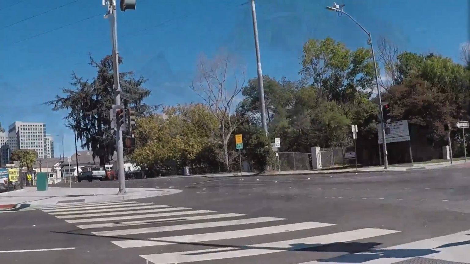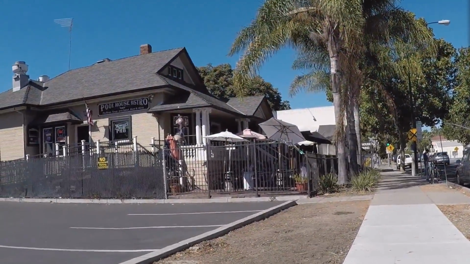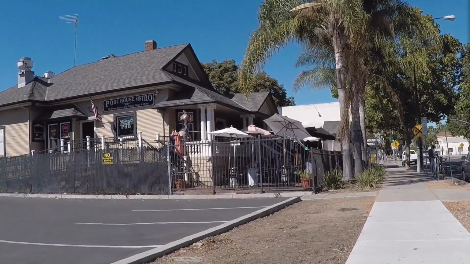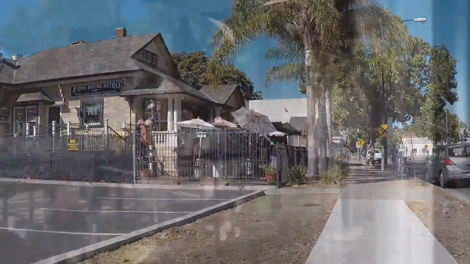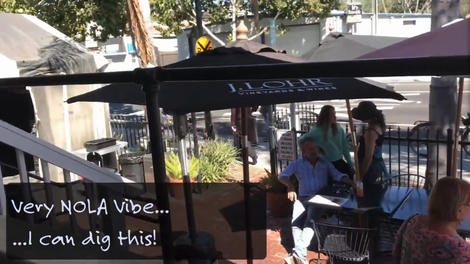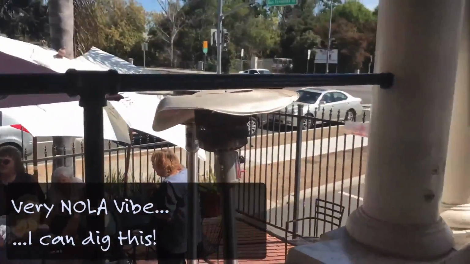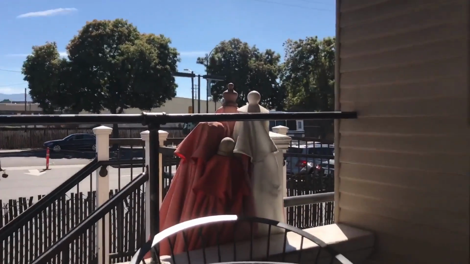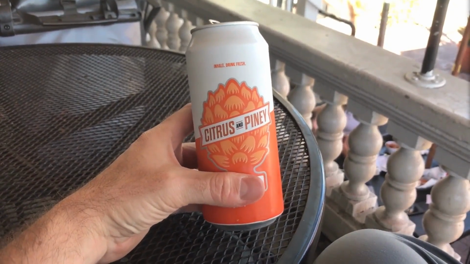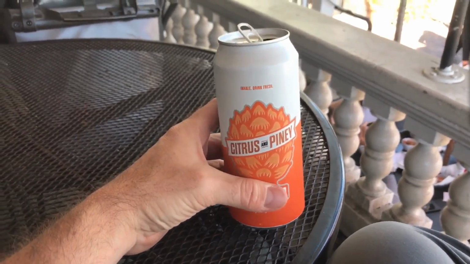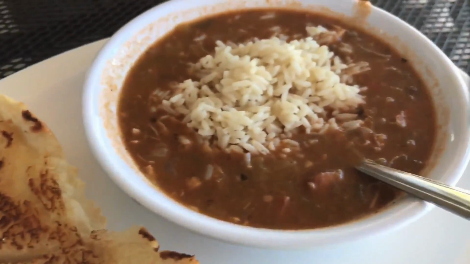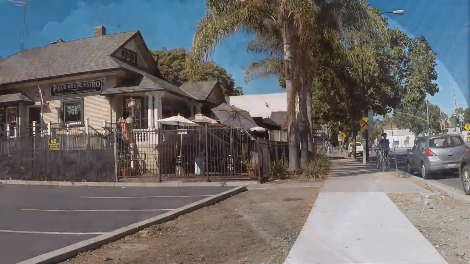Oh, all intact. So onward, but first, I found the Poorhouse Bistro. And this place was, well, check it out. The Cajun place seems legit, so here I am. Let's stay put, eat some gumbo. Some crazy citrus and piney, whatever the hell this is. And some legit looking gumbo.